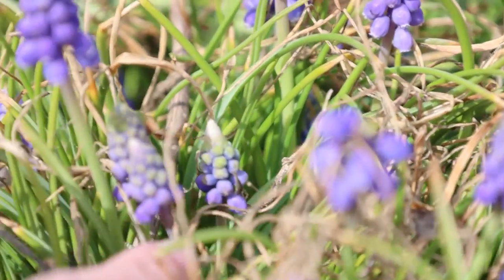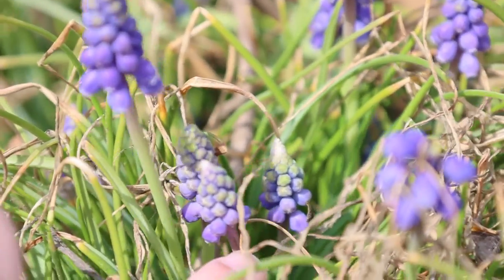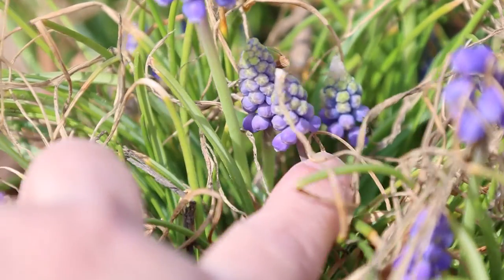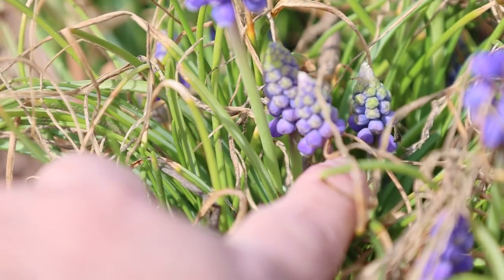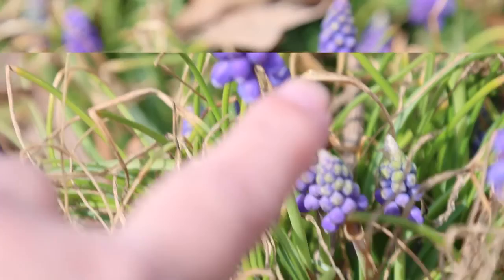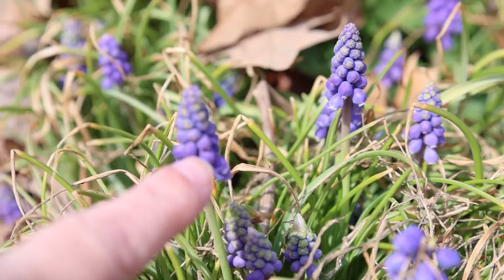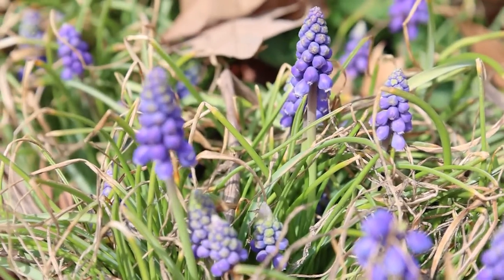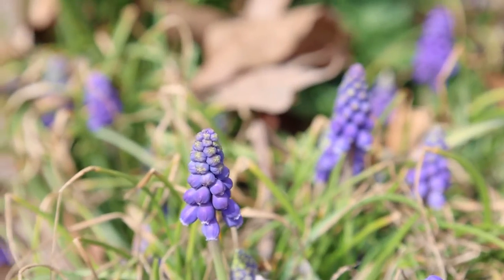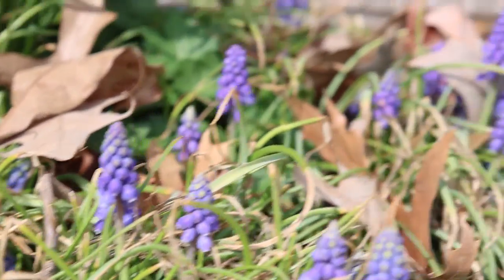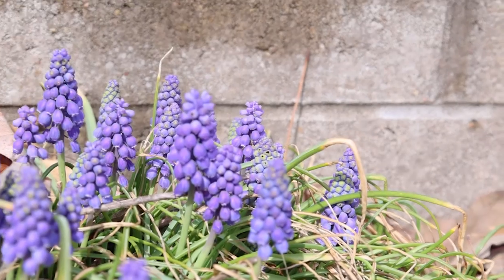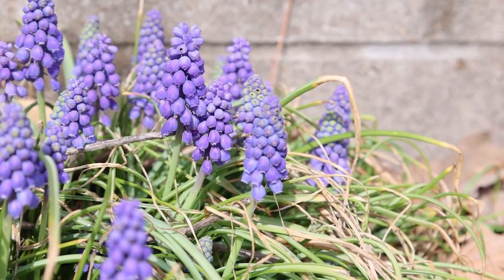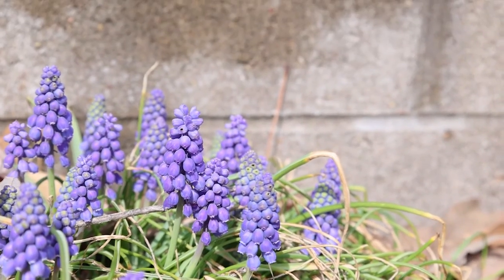But you see, these here are just beginning to bloom. And the bottom ones are purple. And so these bloom from the bottom to the top. So this one is almost in full bloom. You can see at the top it's got some still to open up, and these in the back are totally in full bloom. So you can see where they start out at the bottom and go to the top.